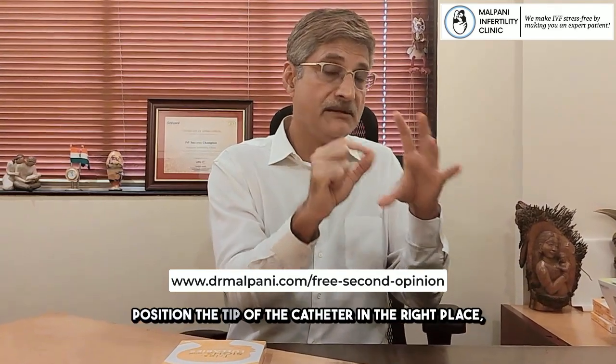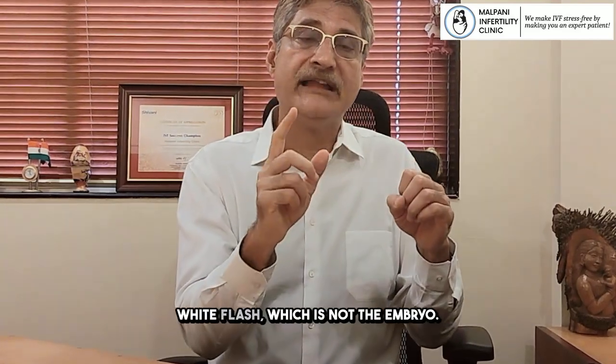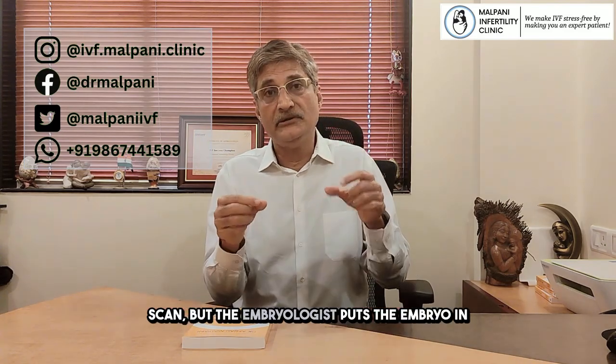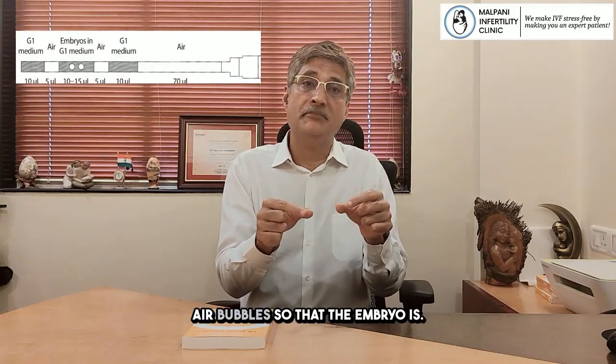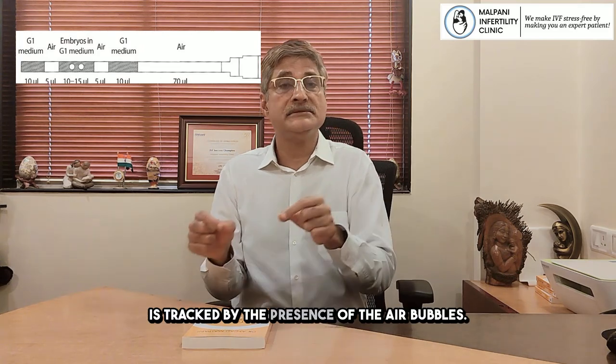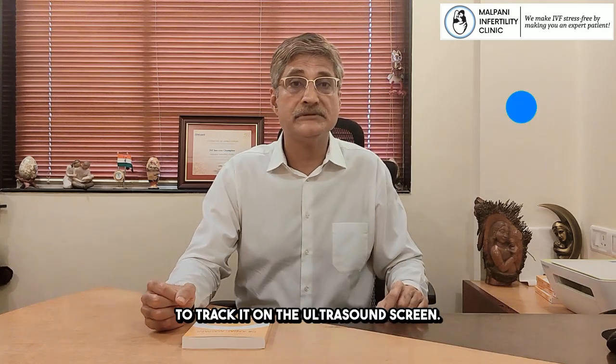we can position the tip of the catheter in the right place, and we can inject, and you can see a little white flash, which is not the embryo. The embryo is microscopic. You cannot see an embryo on an ultrasound scan, but the embryologist puts the embryo in air bubbles so that the embryo is tracked by the presence of the air bubbles, and air is echogenic. So it's easy to track it on the ultrasound screen.